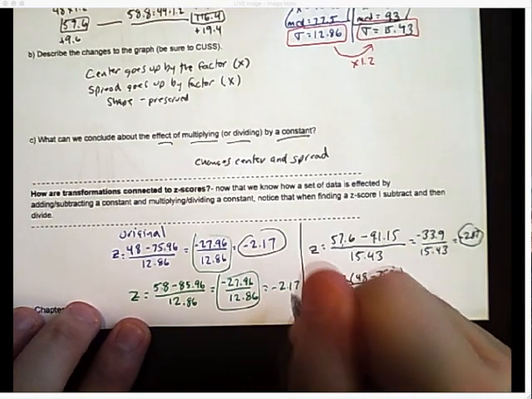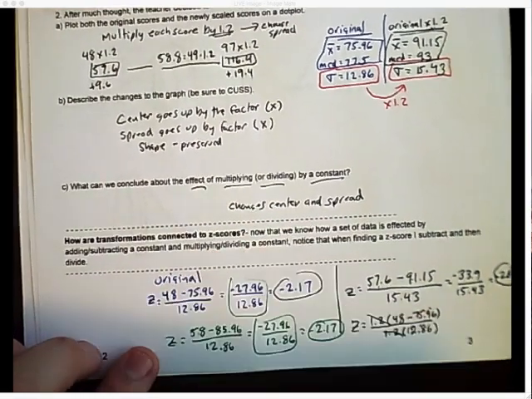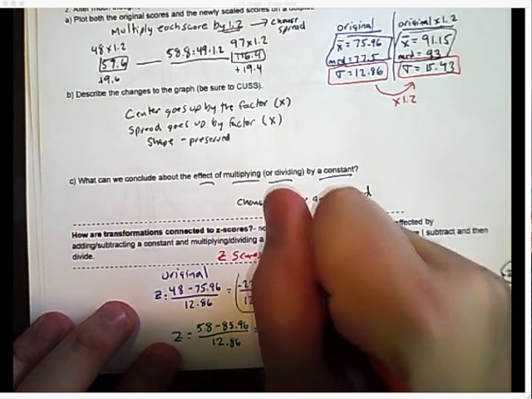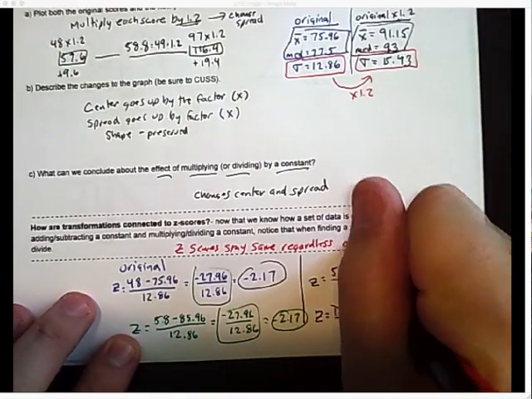So no matter how you transform data, the z-scores are always going to be the same. They're still in the same relative position or same relative standing to their peers, no matter what you do to a data set. So that's the important thing. Z-scores always stay the same, so that's the big takeaway. Z-scores stay the same regardless of transforming data.